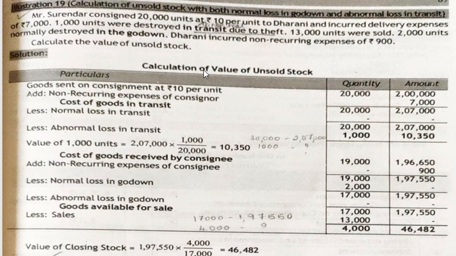So let us get into the calculation of value of unsold stock. Now you have goods sent on consignment at rupees 10 per unit. How many units? 20,000 units at rupees 10 per unit to Dharani. So 10 into 20,000 will give you 2 lakh. That is what is recorded here, 2 lakh. Then the delivery expenses of the consignor is 7,000.